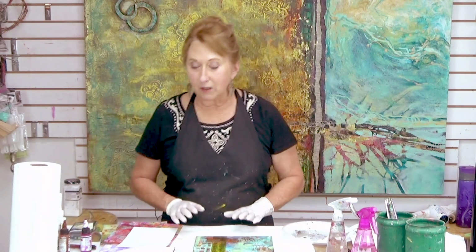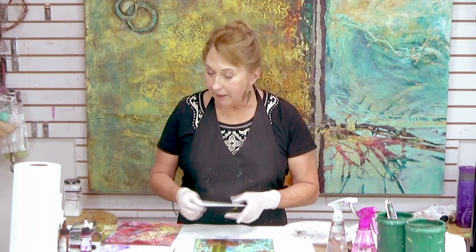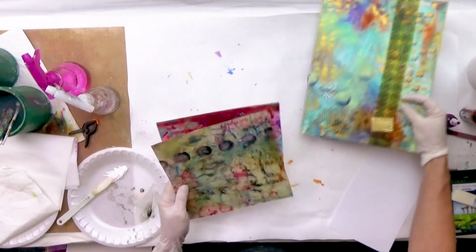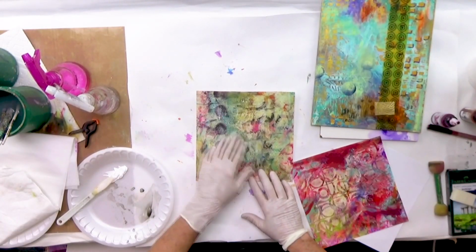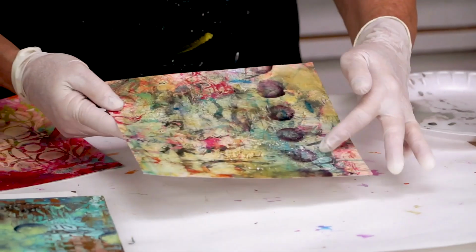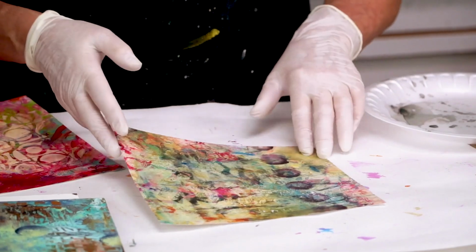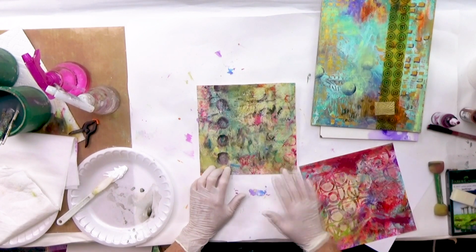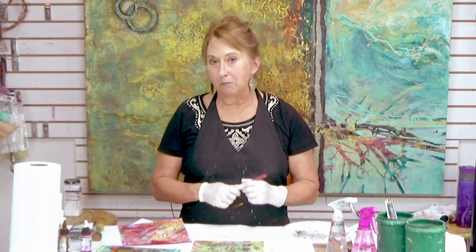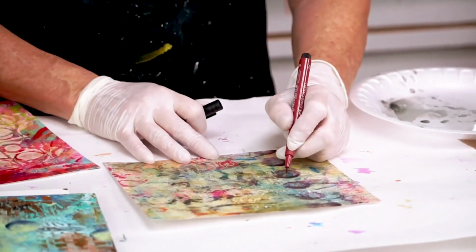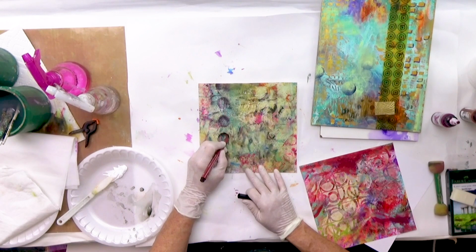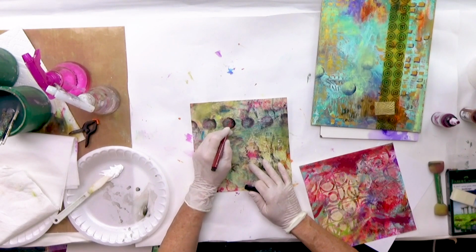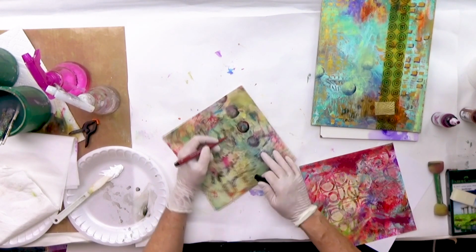Now, today I'm just going to show you a couple of different ways. I am going to begin with some of these backgrounds I already have around. Let me just show you this one. This is a very heavily textured piece, and I have created soft edges here. I want to start to bring in a harder edge to that. There are a couple of ways to do that. I can use these Pitt Pens, which are archival pens. You could also use just a brush and paint, but this is a brush tip.